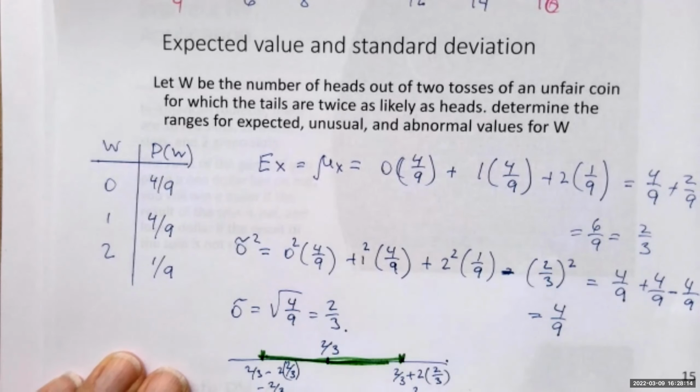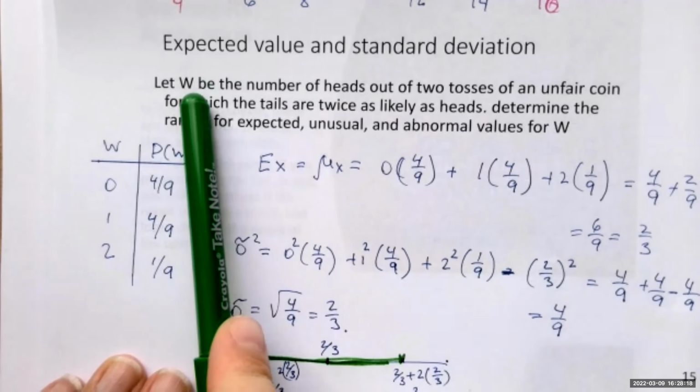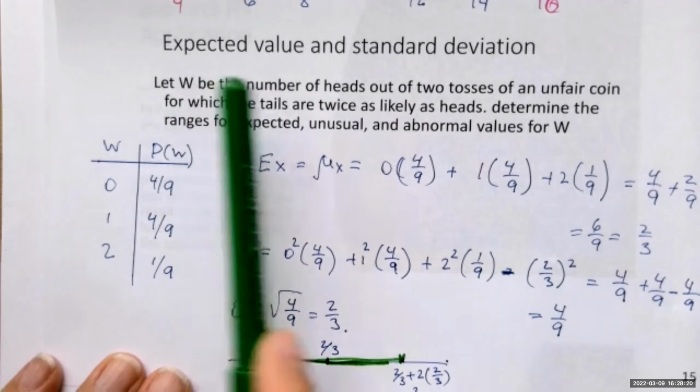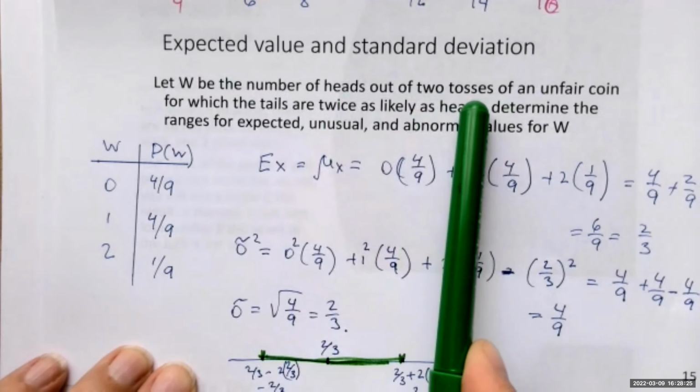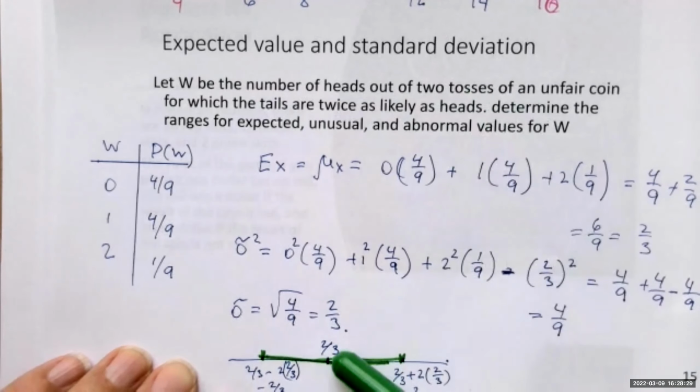Now let's stop here and talk a little bit about it, because we're talking about the distribution of variable W, which is the number of heads out of 2 tosses, right? So the average is going to be 2/3.